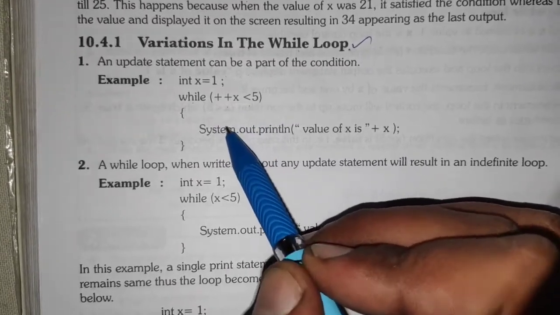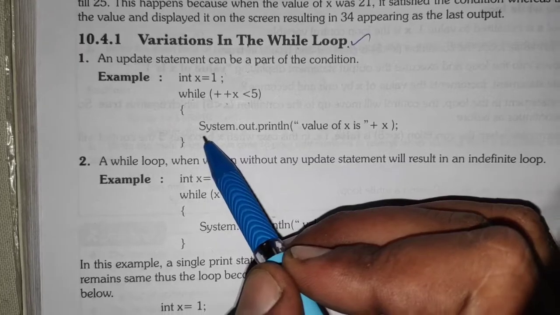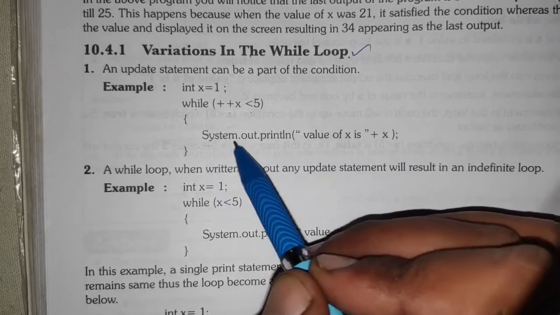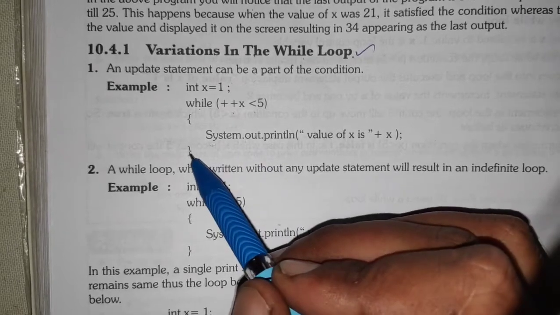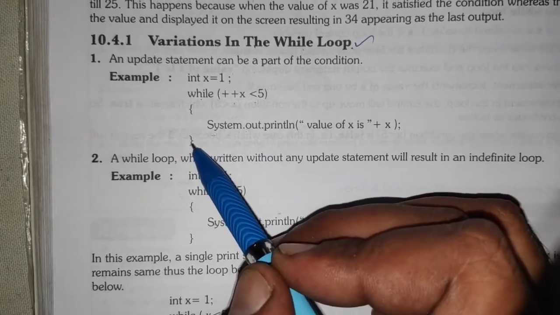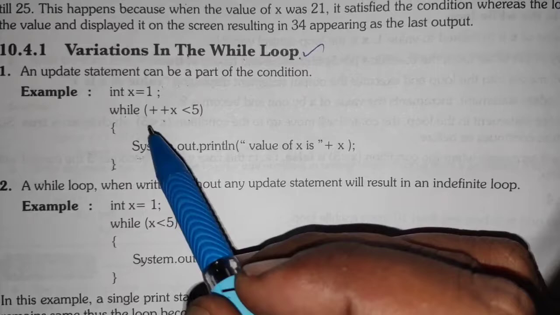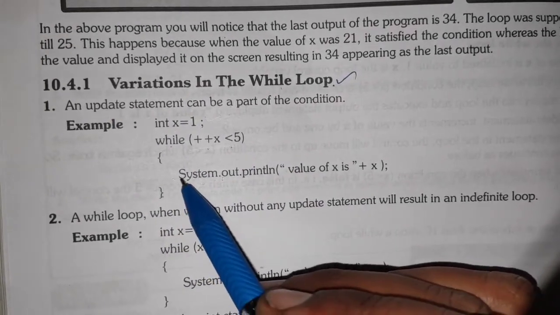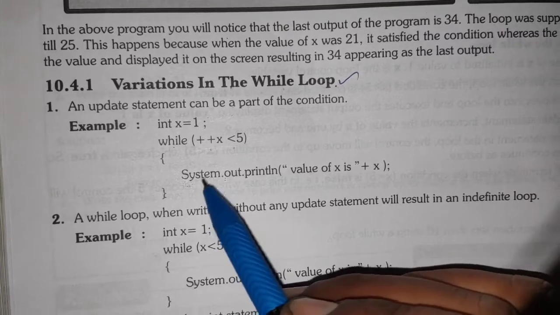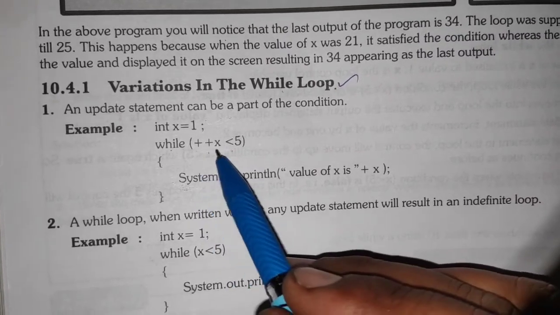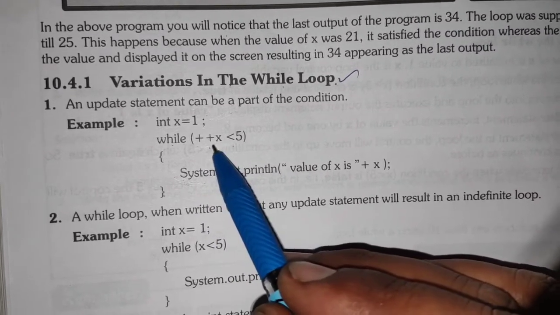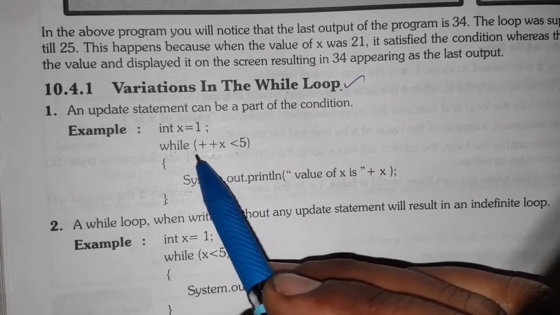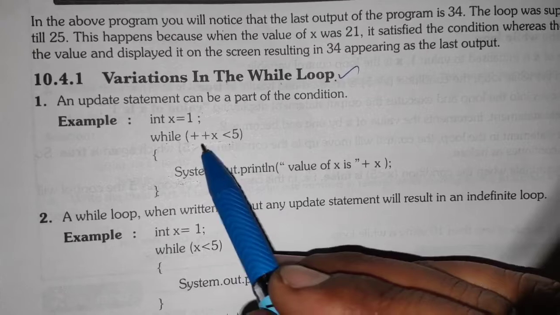For example, here you can see inside the body no update statement is written, like ++x or x++, nothing is written here, because if the update part is not written inside the body, you can write it in the condition itself. So here the condition is ++x < 5. It will increase the value of x and at the same time check the condition.